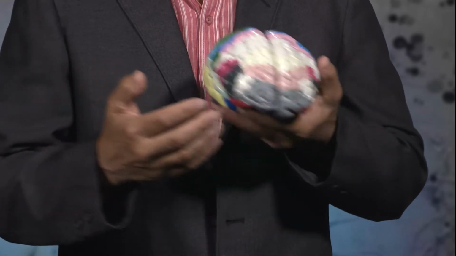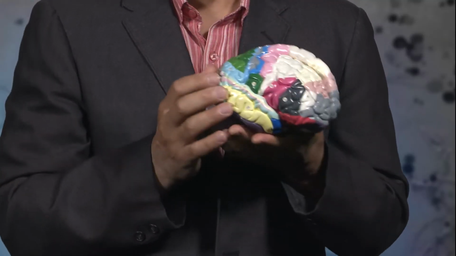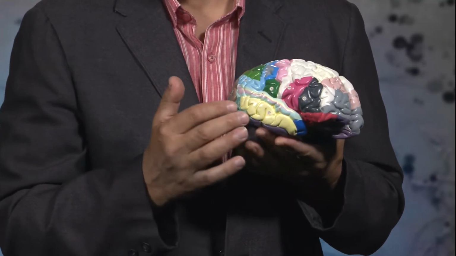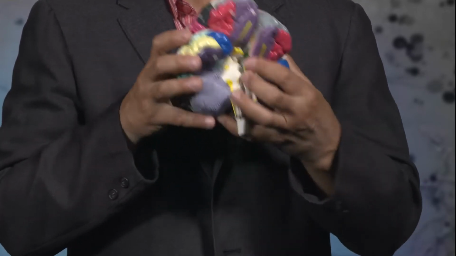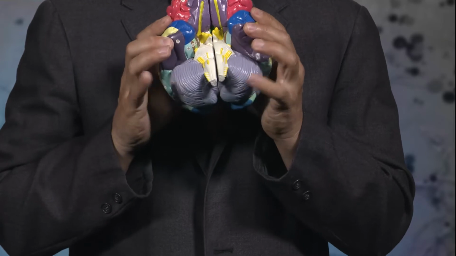Now, this is the front of the brain. The frontal lobes are under our foreheads. This is the back of the brain, or the occipital lobe, where visual input enters cortex. Here we see the temporal lobes. And here on top we have the parietal lobes. This is the underside of the brain. Here you can see the cerebellum.